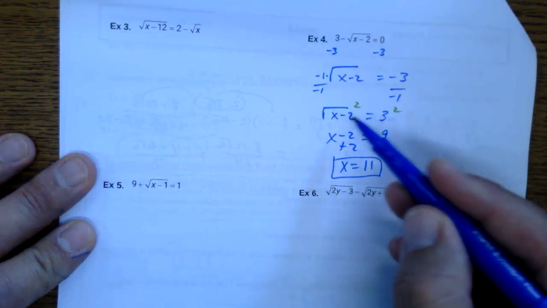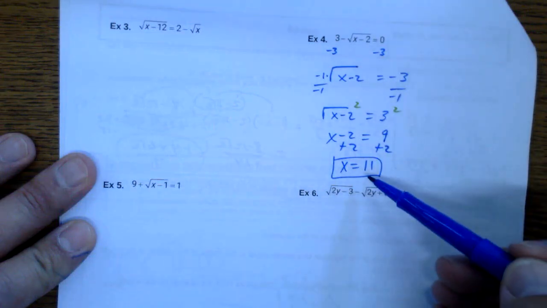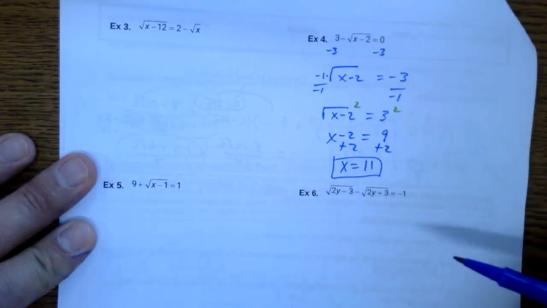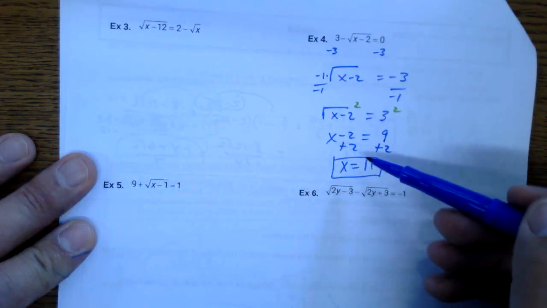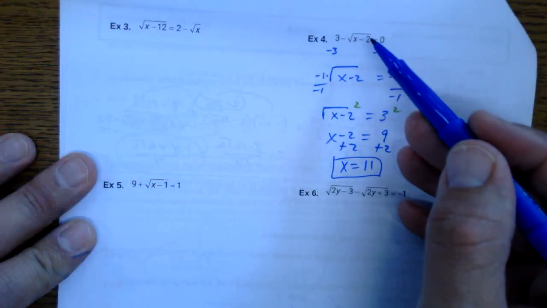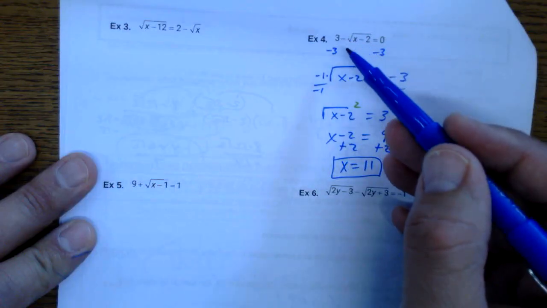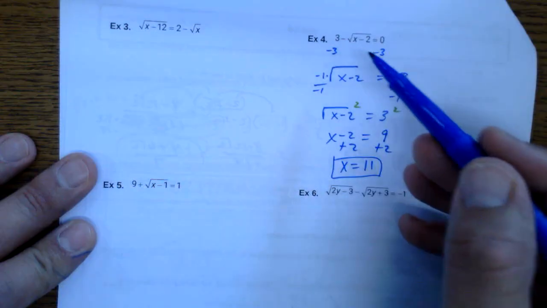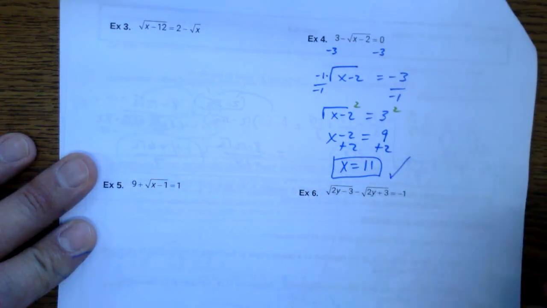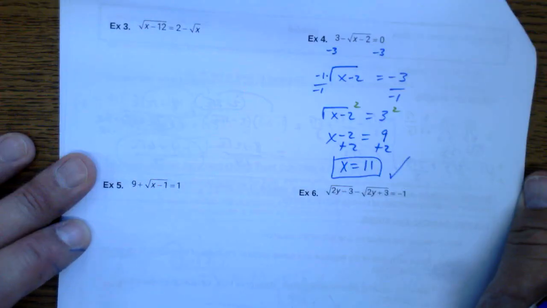Again, I like to plug it back in, assuming I did all this work right. Go ahead and plug it in, or you can plug into the original. Let's be crazy and let's plug it into the original. 11 minus 2 is 9. The square root of 9 is 3, and 3 minus 3 is 0. So I checked it. Now I can move on.